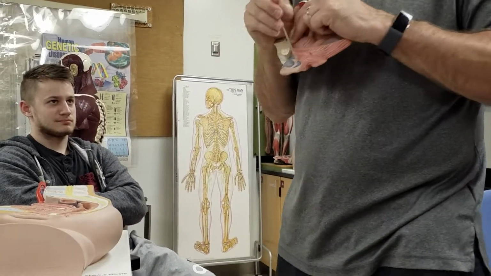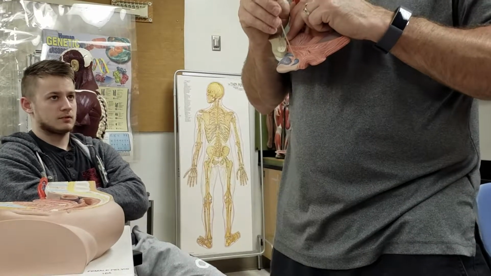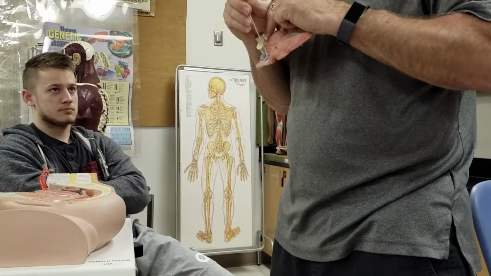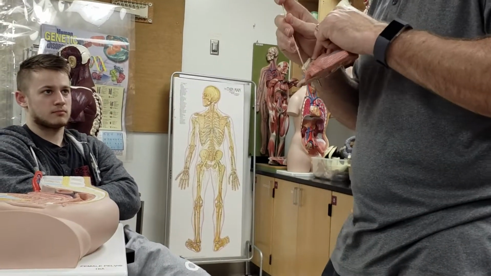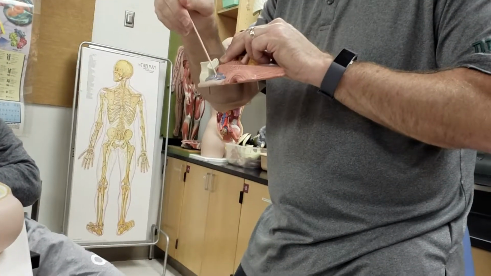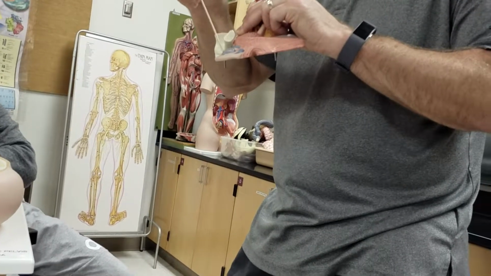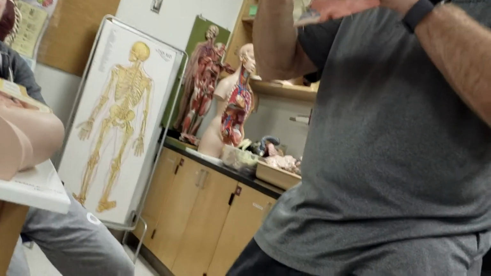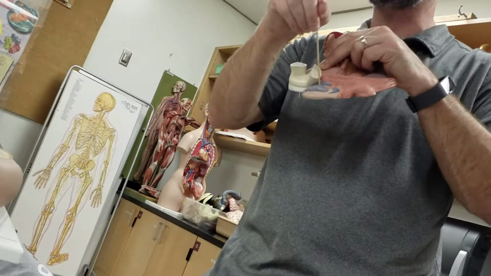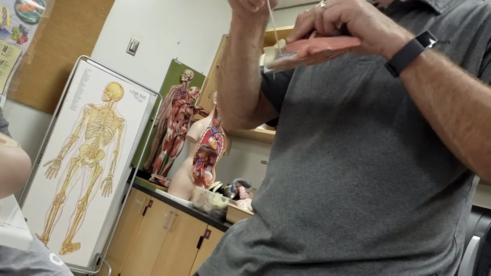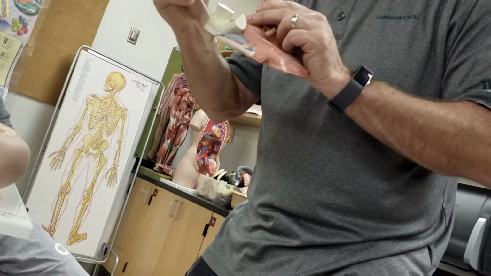Secretes onto the vestibule. And it's not the lesser. The greater vestibular gland. And this? The lesser. Vestibular bulb. Bulb of vestibule. And this?